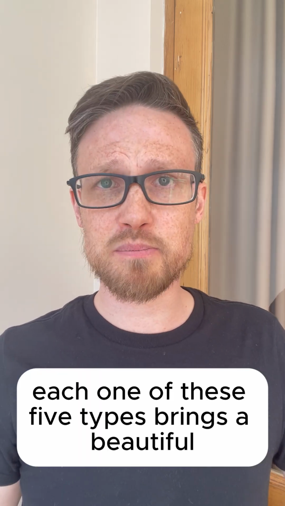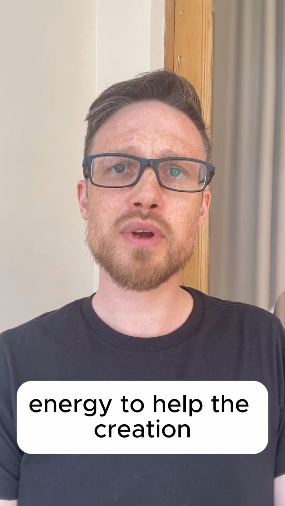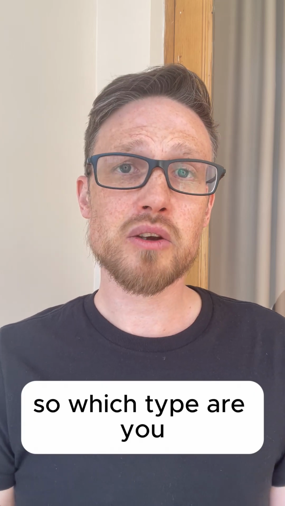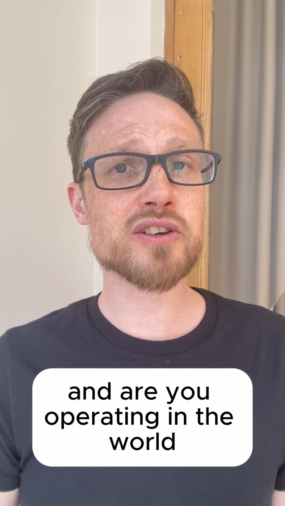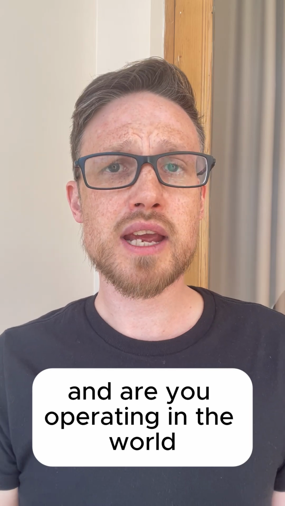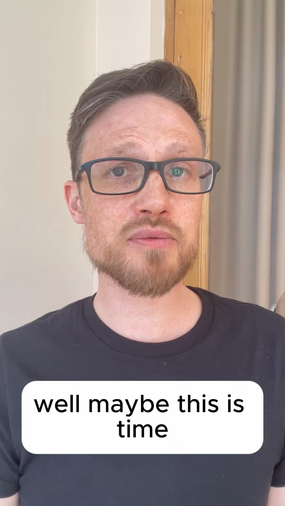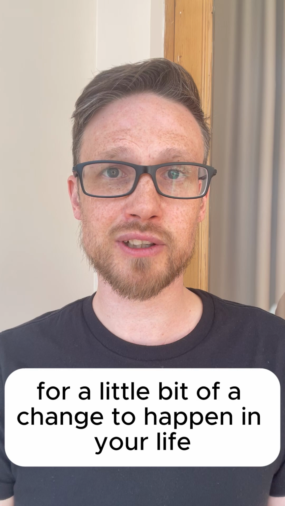Each one of these 5 types brings a beautiful energy to help the creation process move on through life. So, which type are you? And are you operating in the world as your type is supposed to? If not, well, maybe this is time for a little bit of a change to happen in your life.